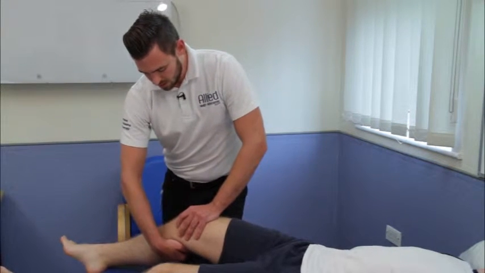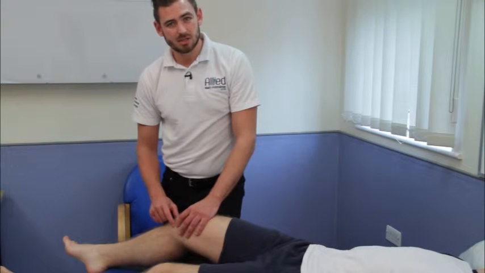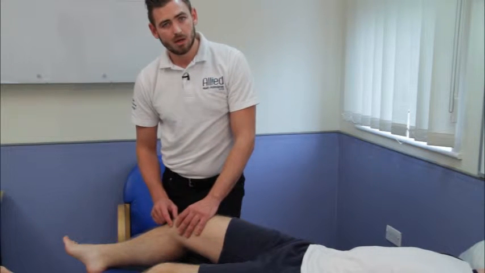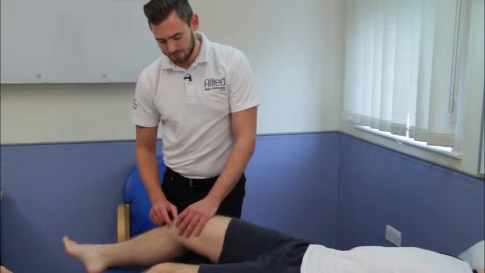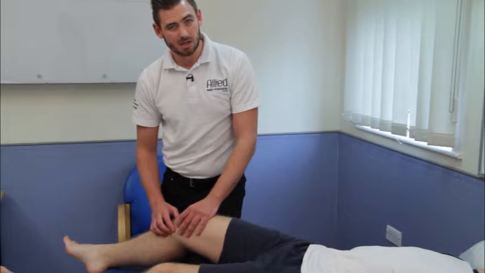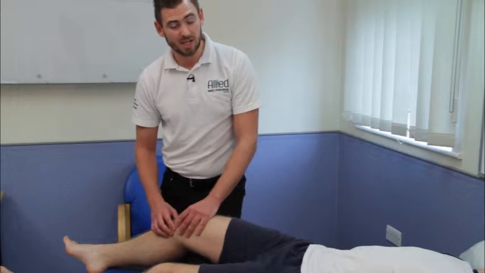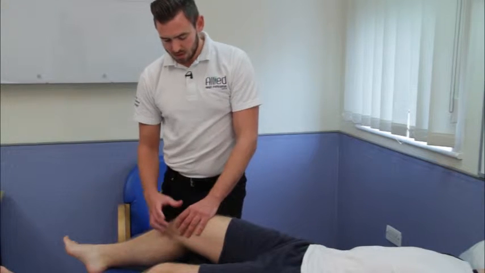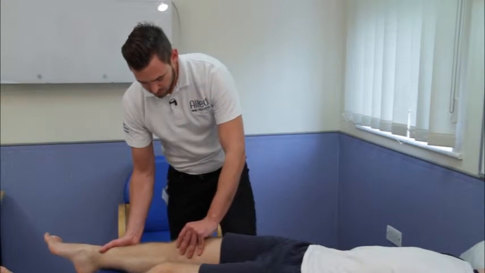And again, you're looking for any anterior translation of the tibia, any forward movement of the tibia on the femur, the thigh bone. And again, you must compare both sides to get a feel for the non-injured leg as well. So that's the ACL, the anterior cruciate ligament.